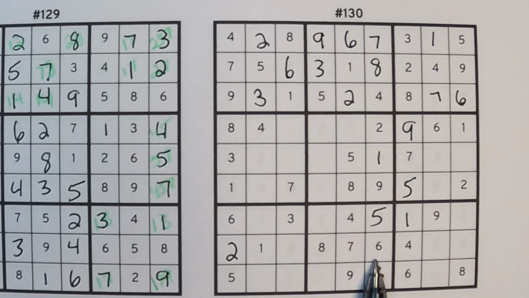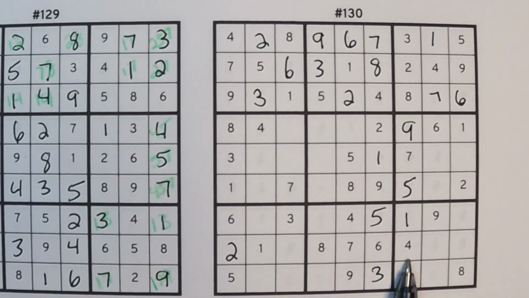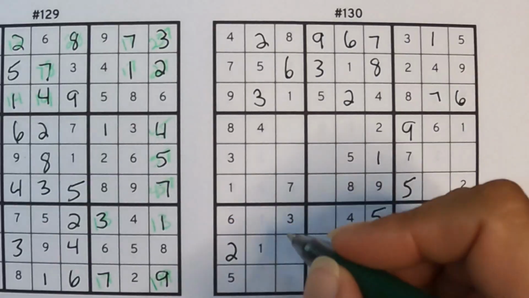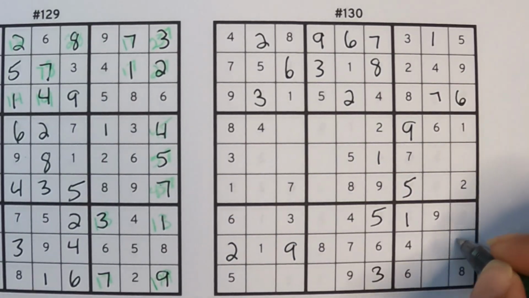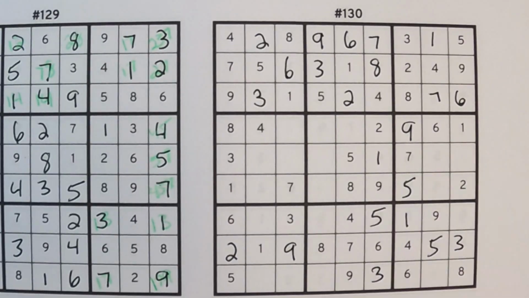For this row now, we're missing 3, 5, and 9. We've got 3 and 5 here, so this is our 9. 5 here, so 3, 5.